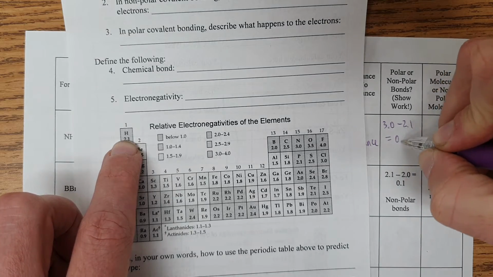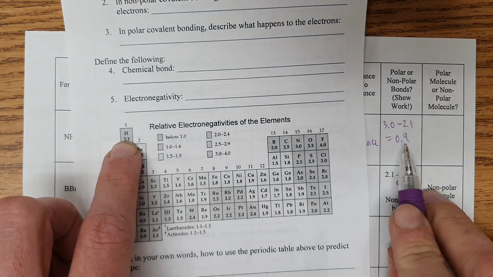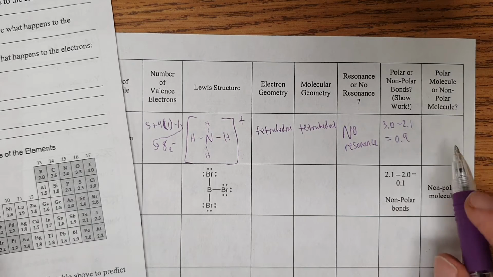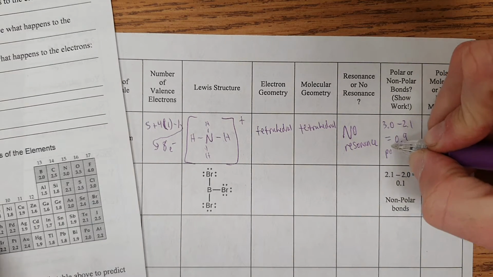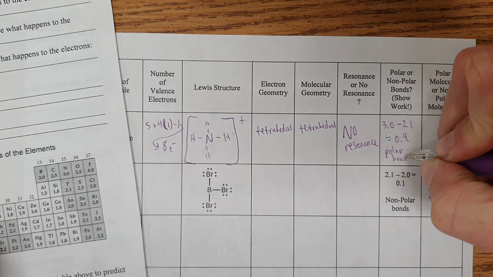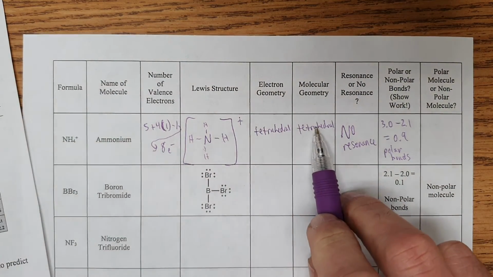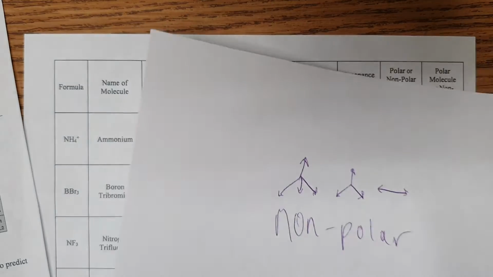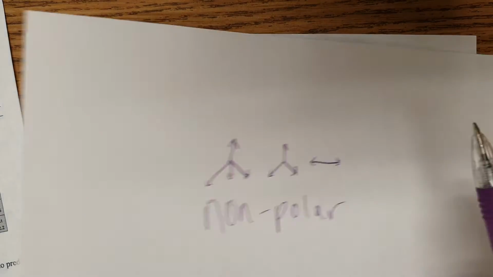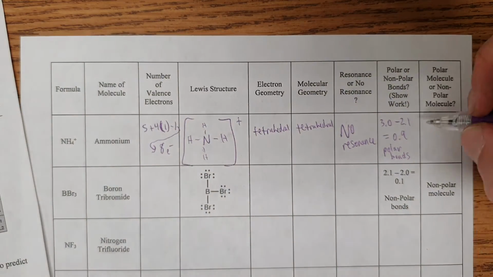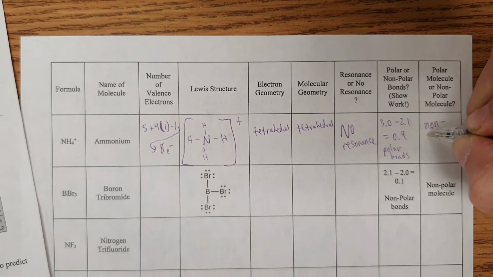And that equals 0.9. A difference of 0.9 means polar bonds. But notice, molecular geometry tetrahedral. Remember, tetrahedral is a structure that balances. So polar bonds cancel out to make a nonpolar molecule.